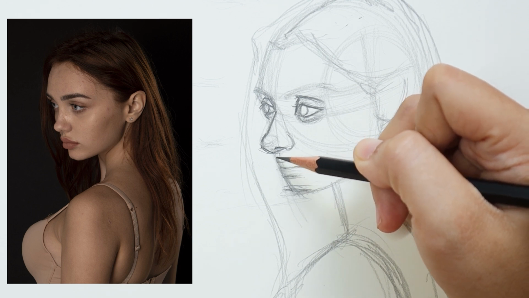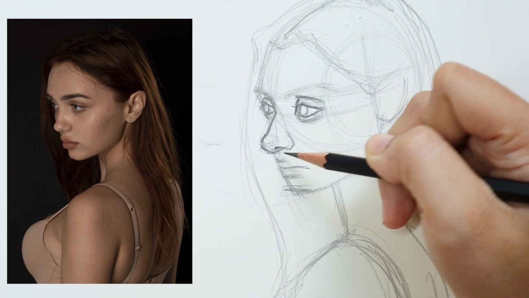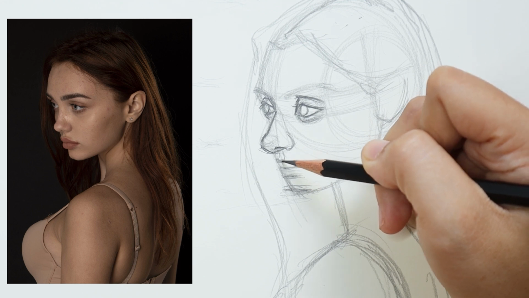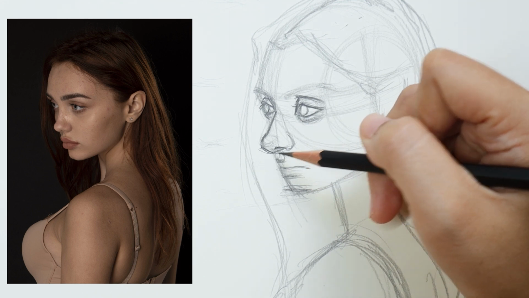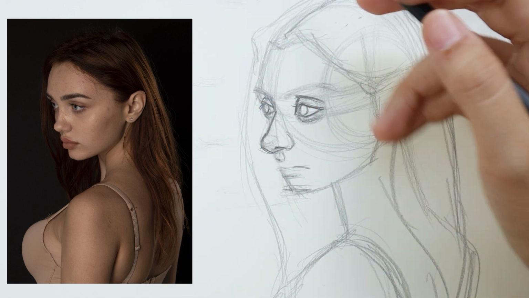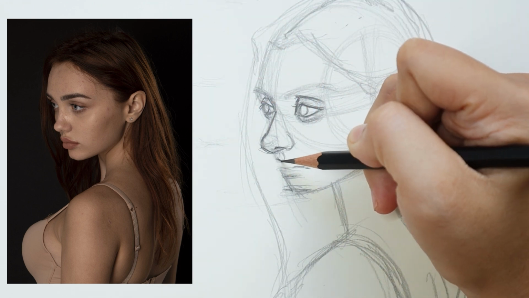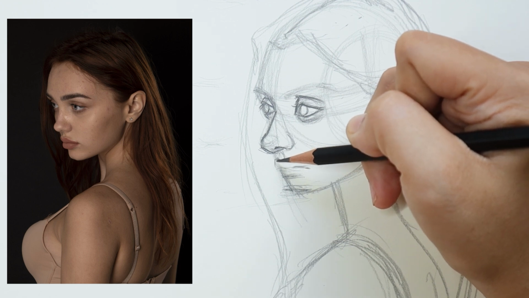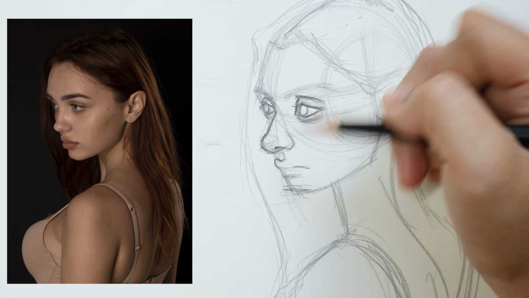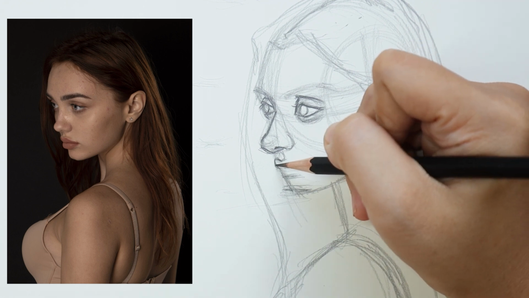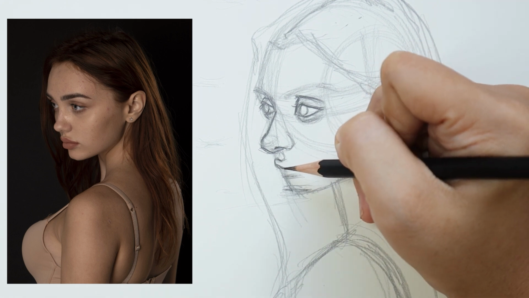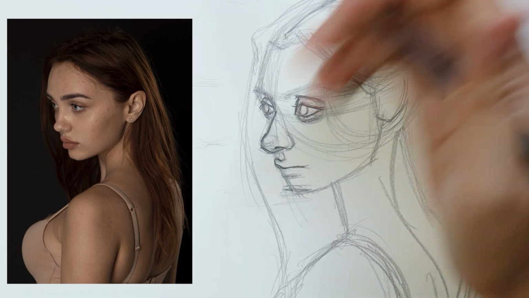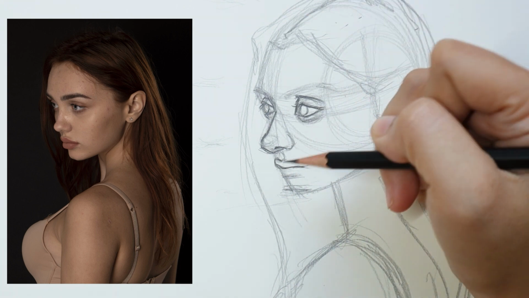So she sort of has this very defined groove under her nose. I don't know what it's called, but it also goes down to her cupid's bow, so it's very defined like that. We're just gonna draw it curved in before it follows the line of her mouth. And then we're gonna do the same thing for her lower lip.